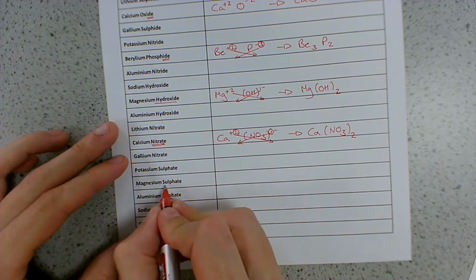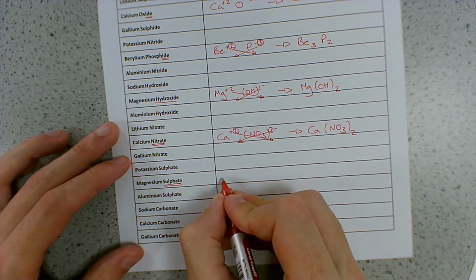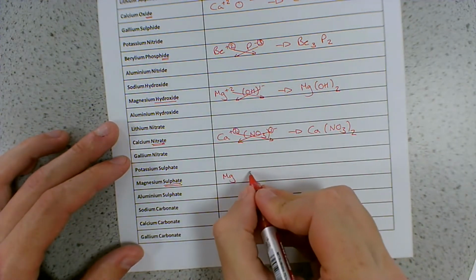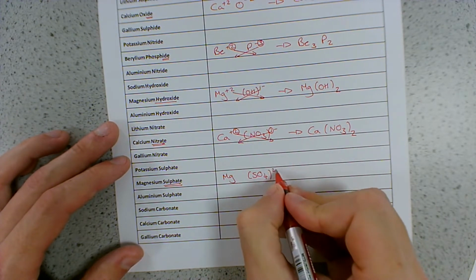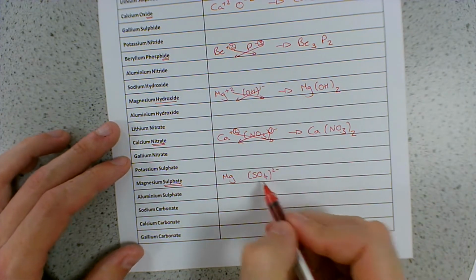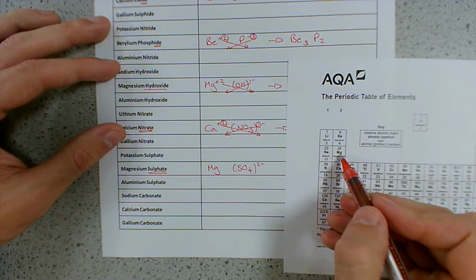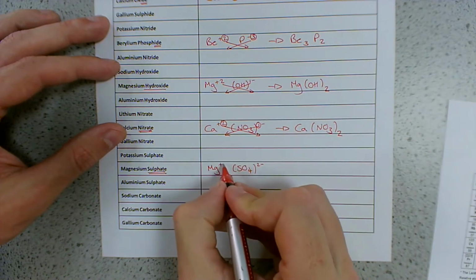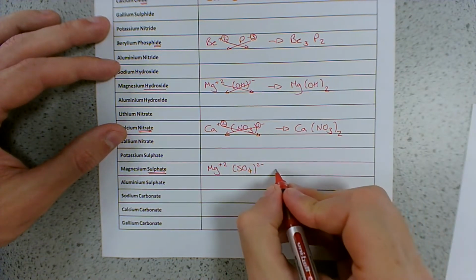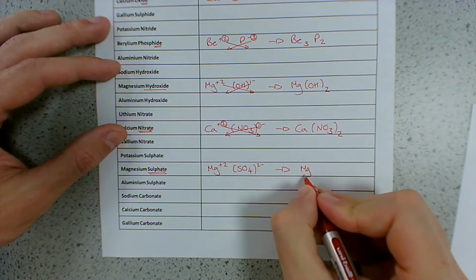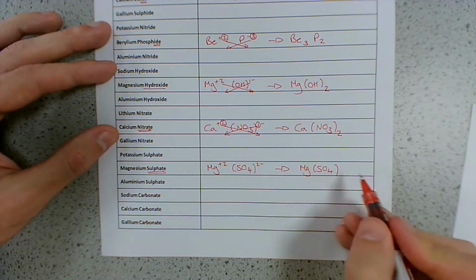If we have a look at magnesium sulfate, again, polyatomic ion. We've got magnesium, and we've got sulfate, which is SO4, 2-. Again, you have to know that, you can't look up on the periodic table. The magnesium is in group 2, it's a metal, so it's going to be +2. And here we can say that +2 -2 is going to equal 0, so all you have to do is write it as MgSO4. +2 -2 equals 0.